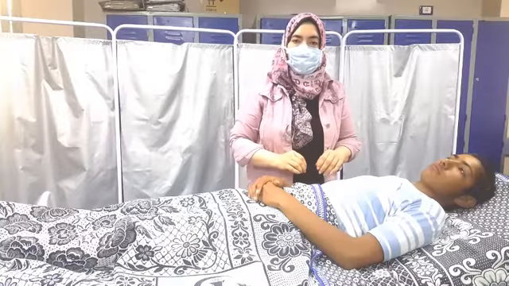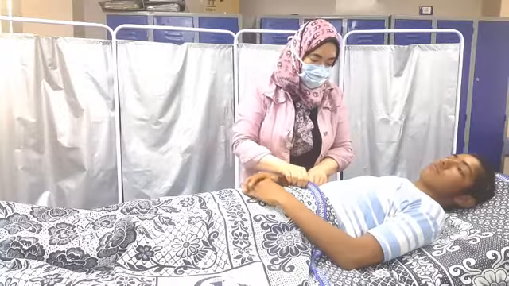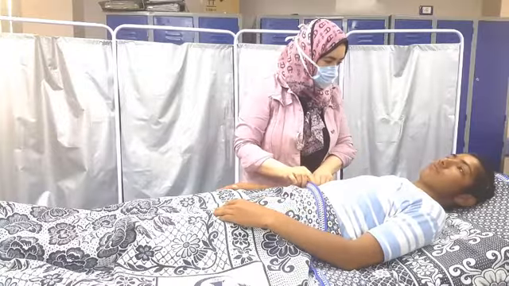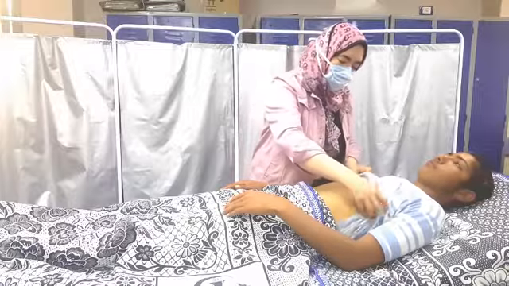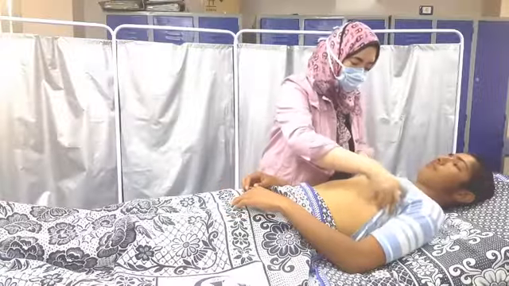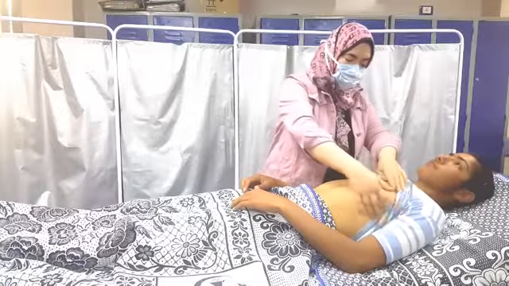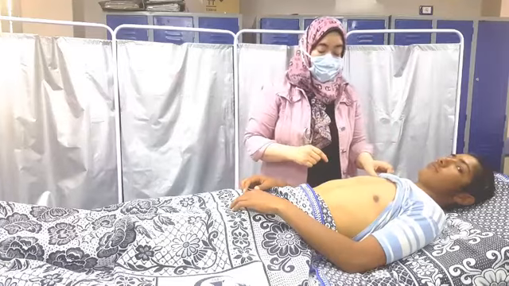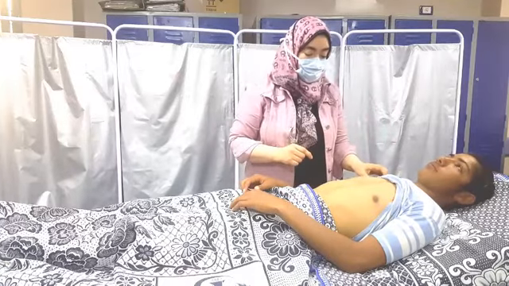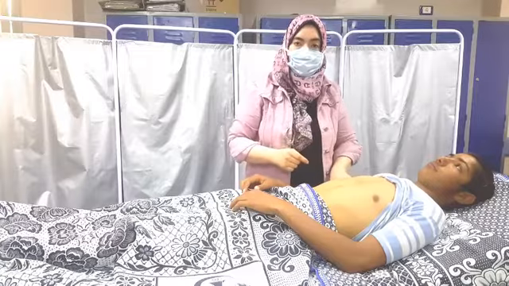At this moment, I'm going to move on to the chest and the abdomen of the patient. Now I'm going to prepare the patient properly for the chest and abdominal examination. First of all, I have to inspect the chest of the patient. If there is any obvious deformity, I have to comment on it. If there are any signs of respiratory distress or retractions, I have to comment on them.